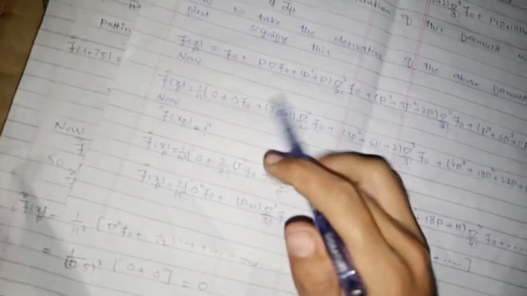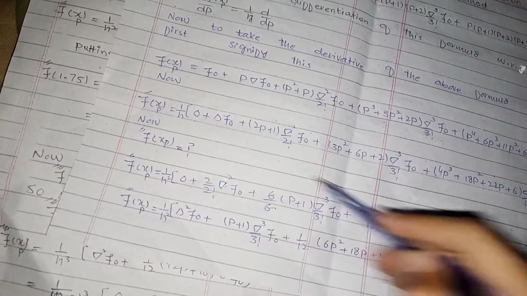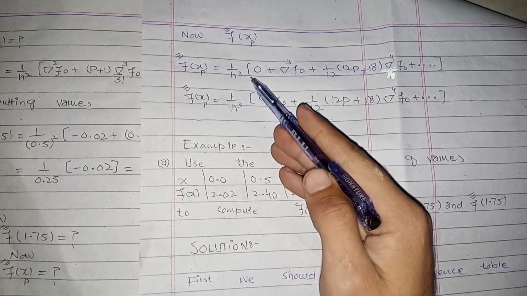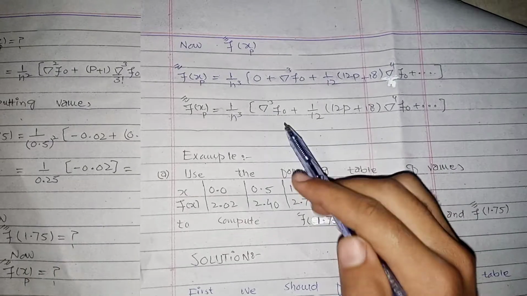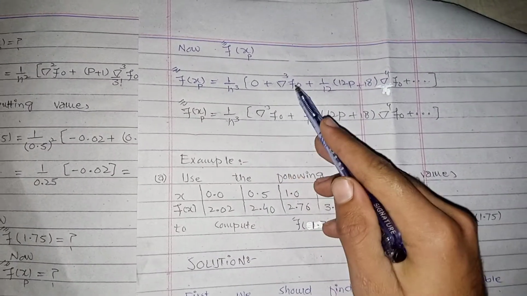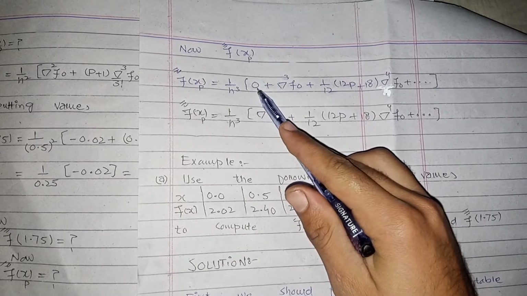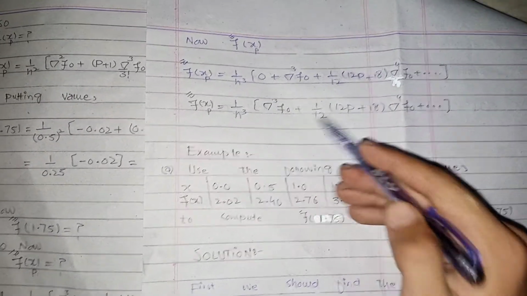The power of h keeps getting greater and greater up to infinity. So this is the third derivative, and if nabla square f naught becomes 0, you can see that this is the third derivative formula.